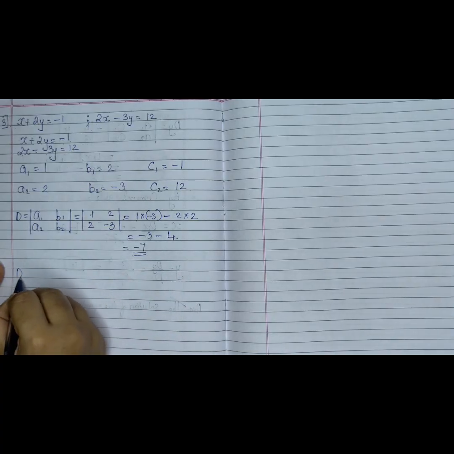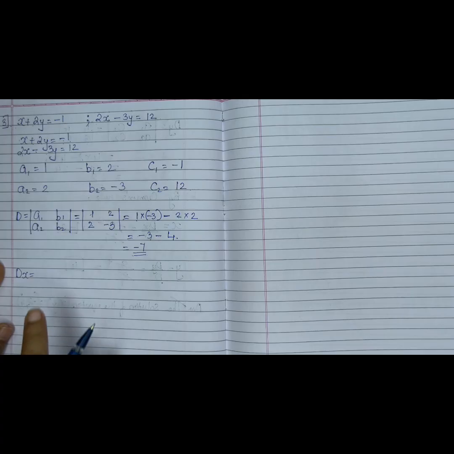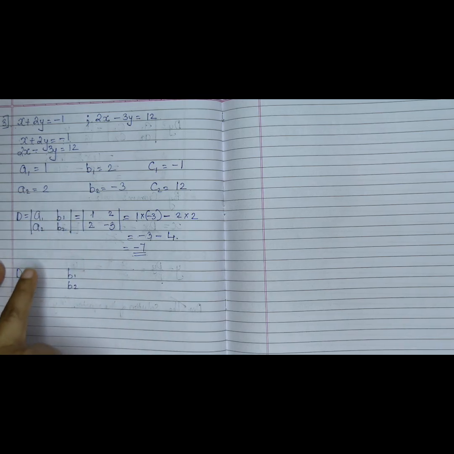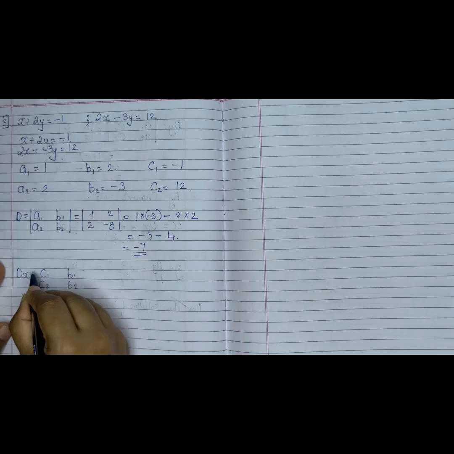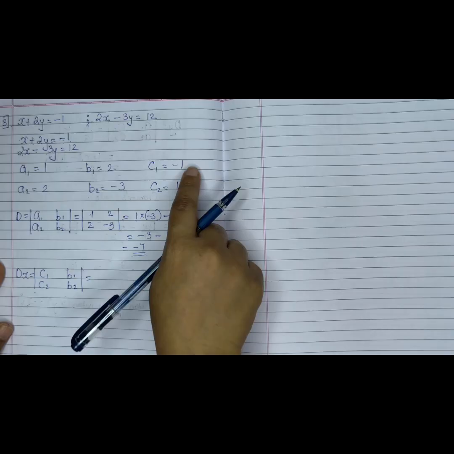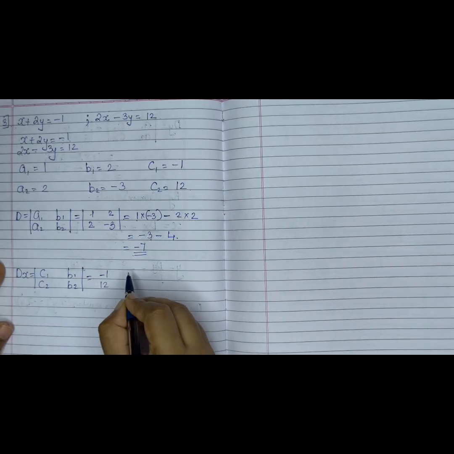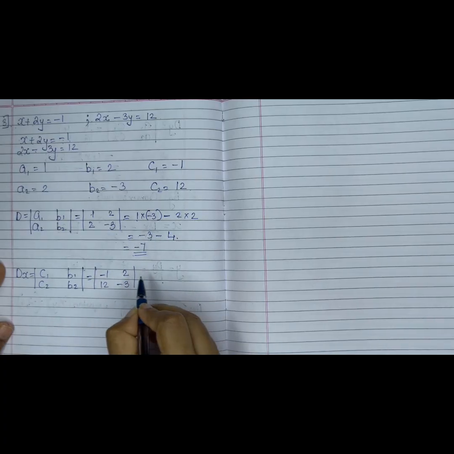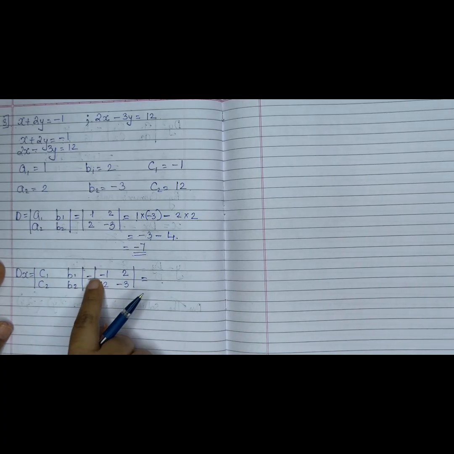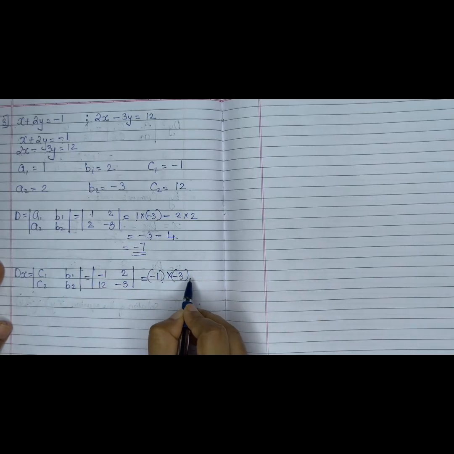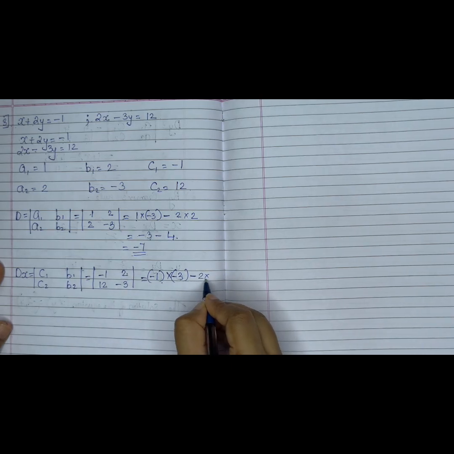Now we will find dx. For dx, write b1 b2 as it is. Instead of a we will write here c. So c1 and c2. Now write down their values. c1, c2 are minus 1, 12. And here we have b1, b2, 2 and minus 3. So now we will cross multiply. Minus 1 multiplied by minus 3 minus 2 multiplied by 12.